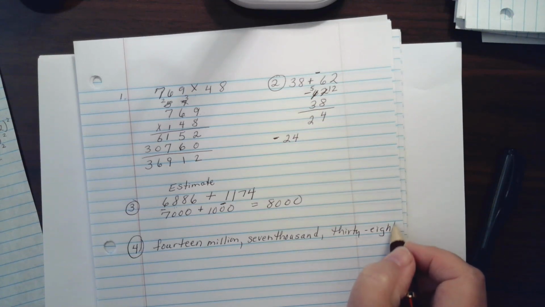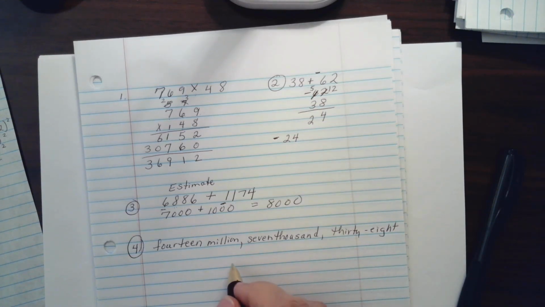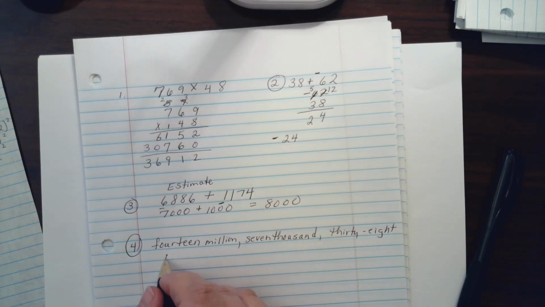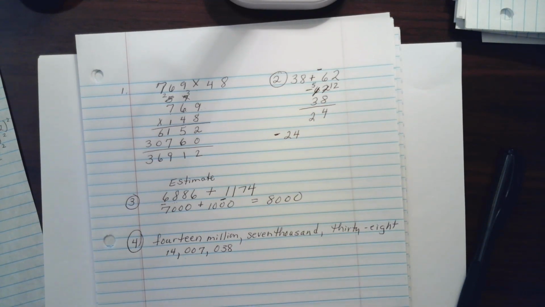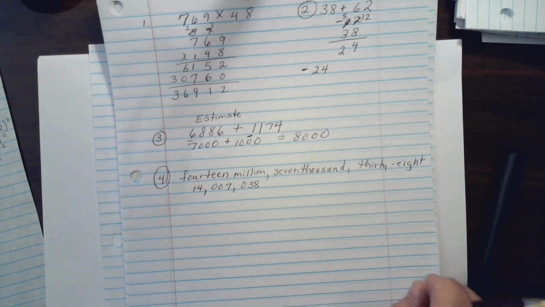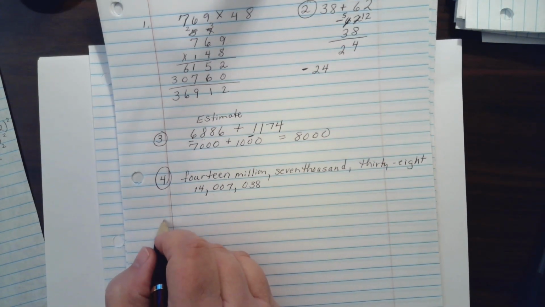All right. So I know that 14 million, and the next group of 3 is my thousands place. I only need 7 of those. And my next group is my hundreds, tens, ones, 38. So let's check it, make sure. 38. There's your 7,000. And the next group's your millions. There's 14 millions. All right, number 5 was a decimal multiplication.